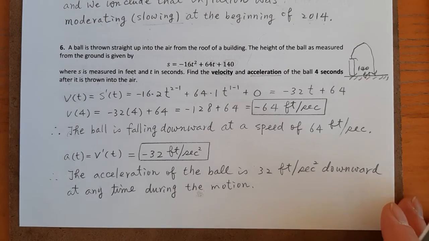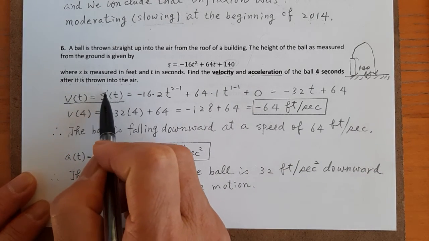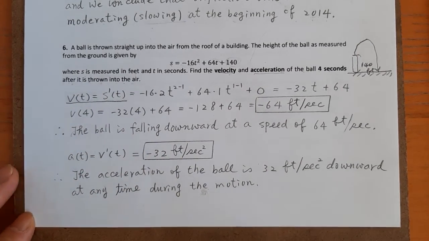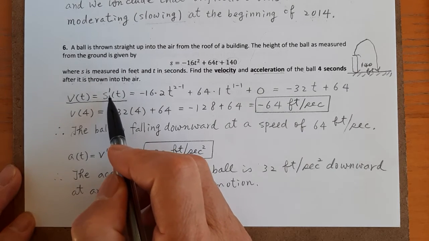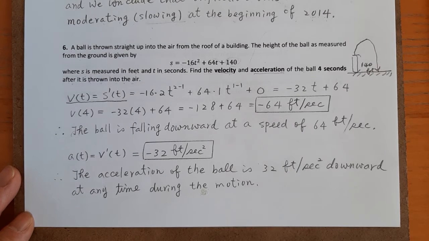So velocity. Take the first derivative of the distance; that is velocity, because velocity is distance divided by time. You travel from here to there, distance divided by time, and that is how fast you go.